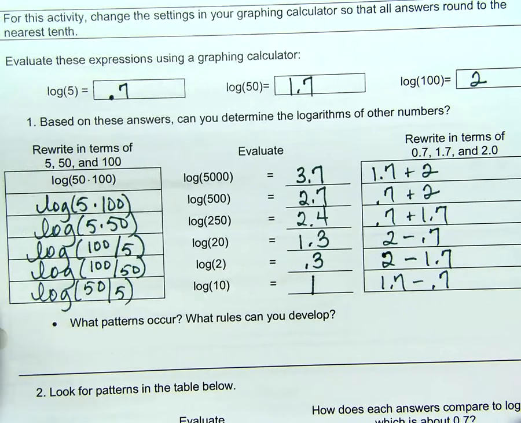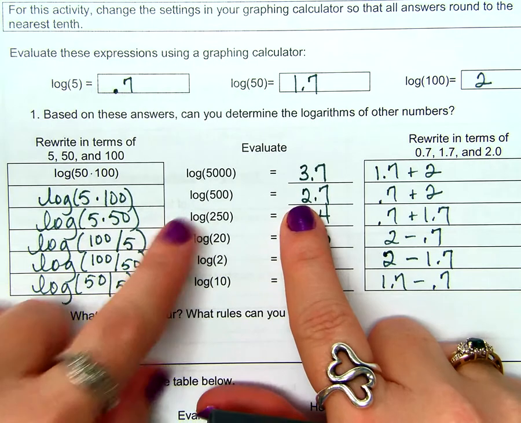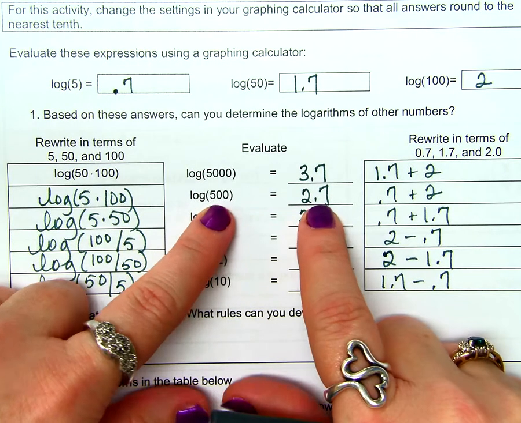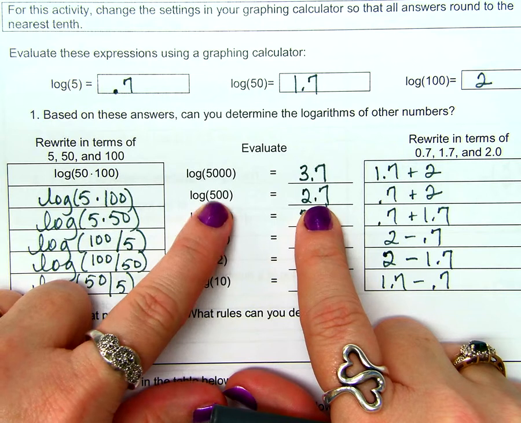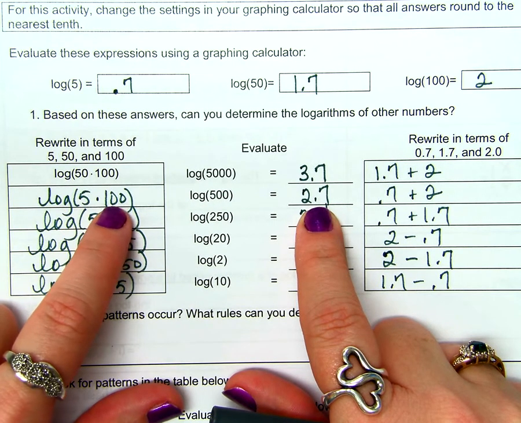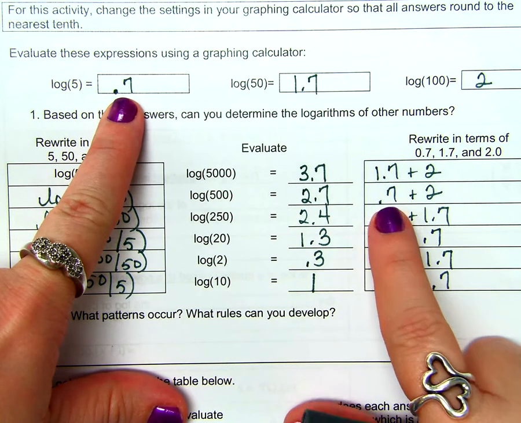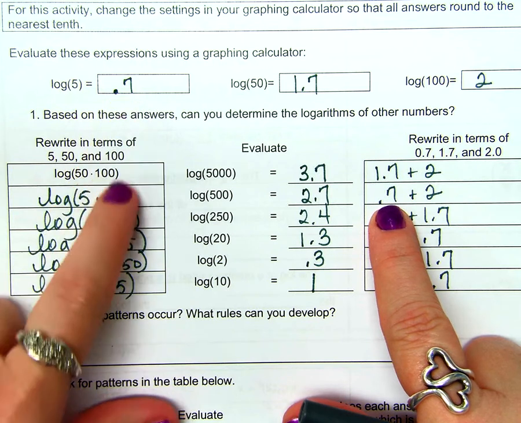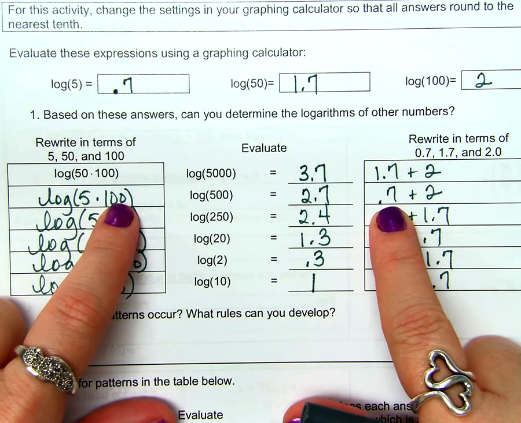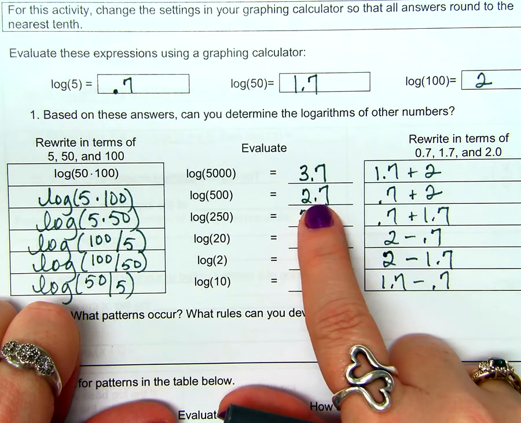Now, I want you to try to prepare yourself to have your mind be blown. Are you ready? You said to me that the log of 500, we'll just start at this one because it's a random one to choose from. You told me that the log of 500 was the log of 5 times 100. Do you still agree with that? What value is the log of 5? 0.7. What value is the log of 100? 2. What's 0.7 plus 2? 2.7.